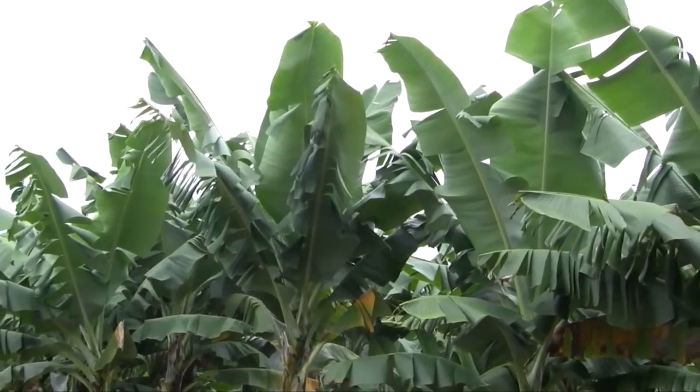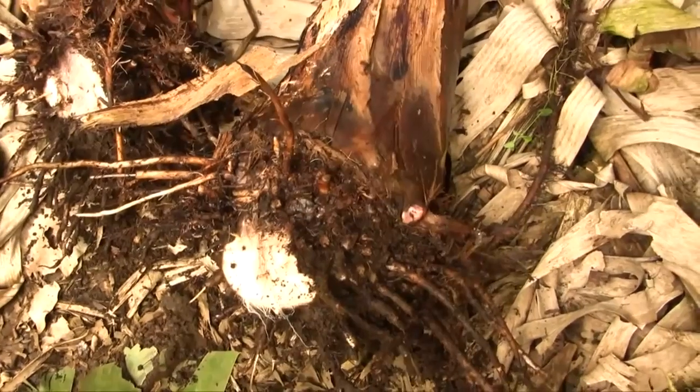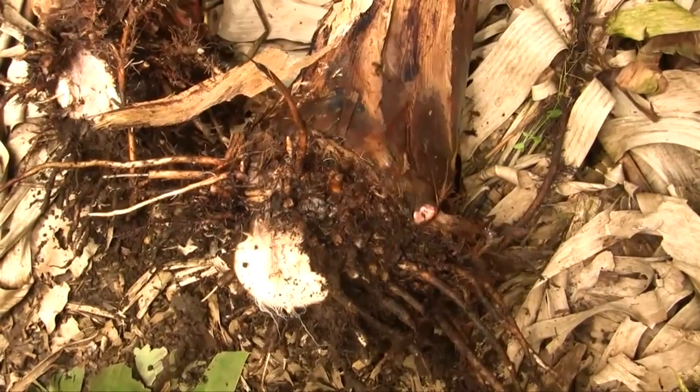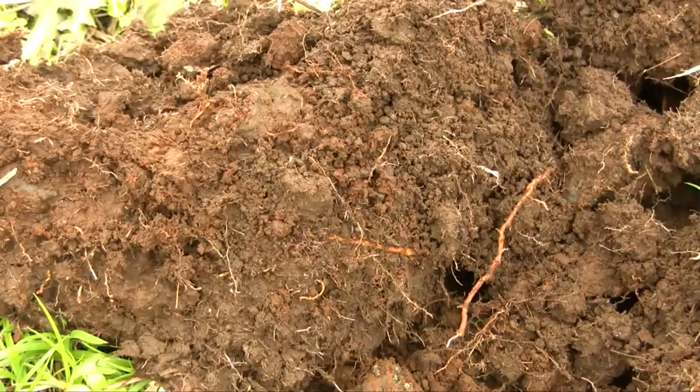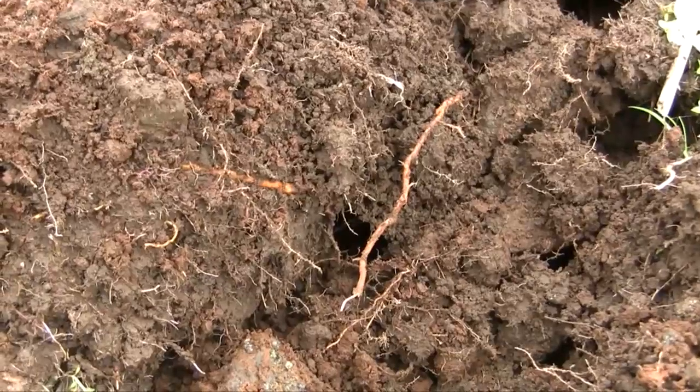A banana plant can have 200 to 500 fibrous roots. In well-drained, deep, and fertile soils, roots may extend 5 feet deep and 16 feet laterally.